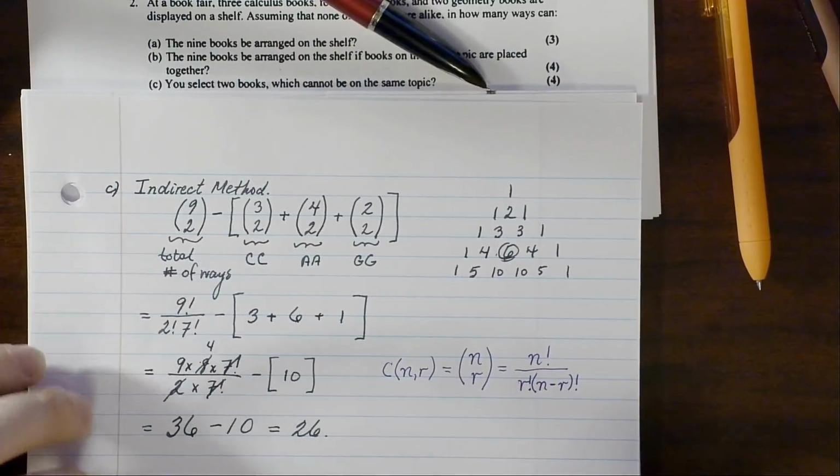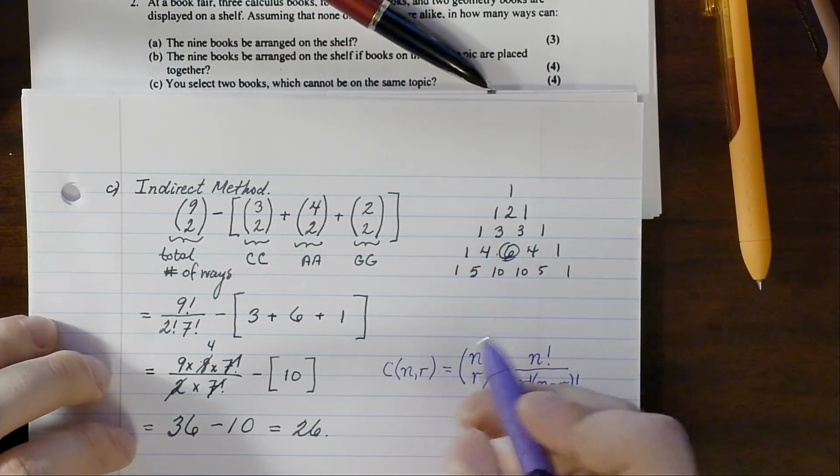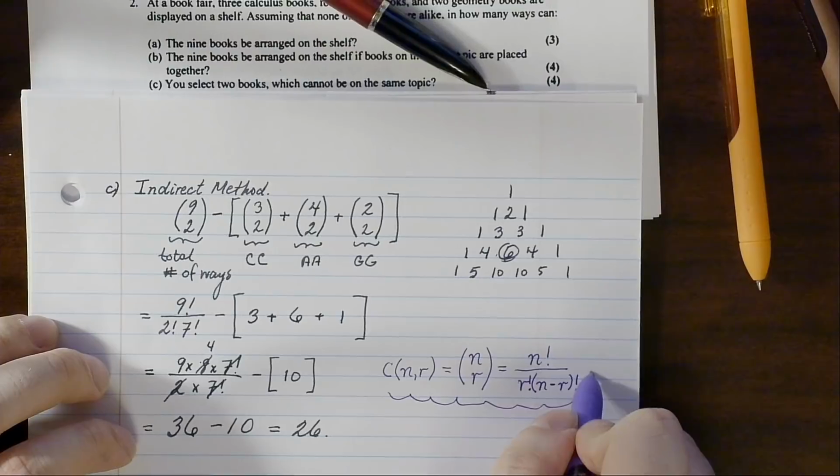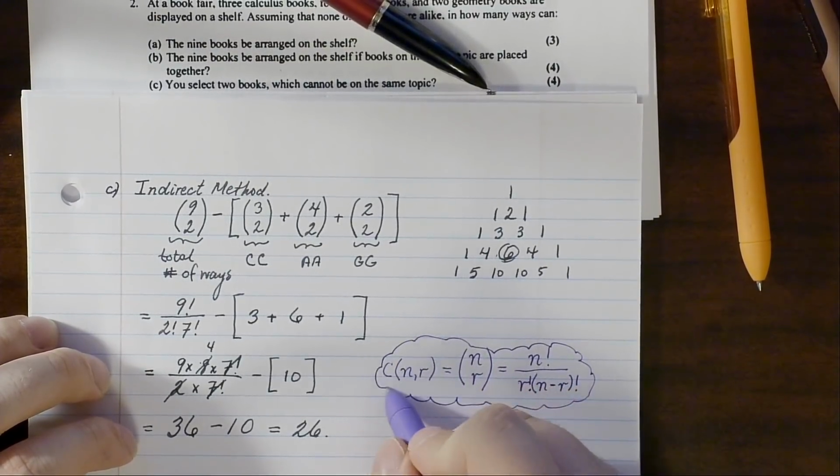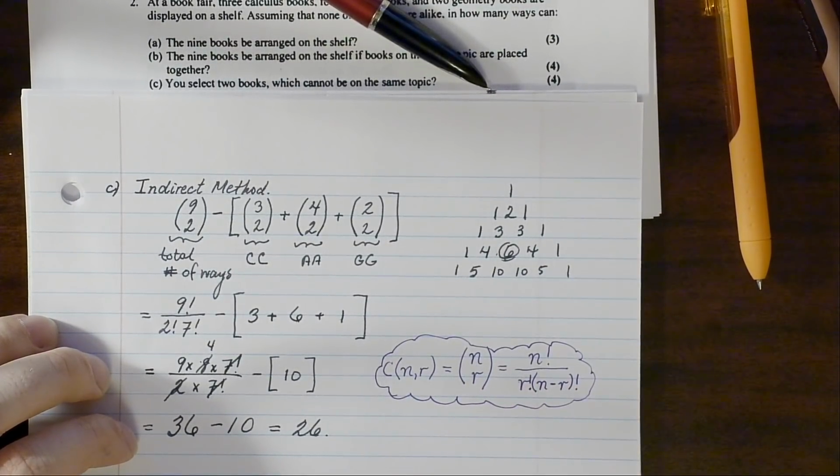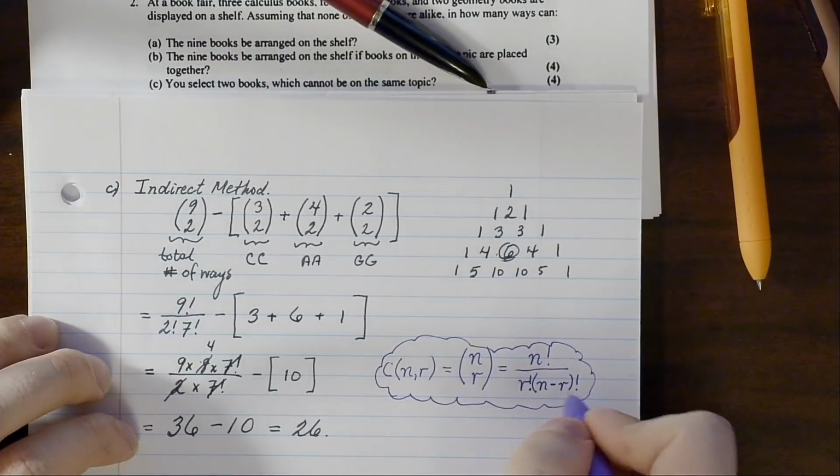Okay, so this is the formula right here. Somebody has written in chat n factorial over r factorial times n minus 2 factorial. No, it's n minus r. So just be very careful, right?